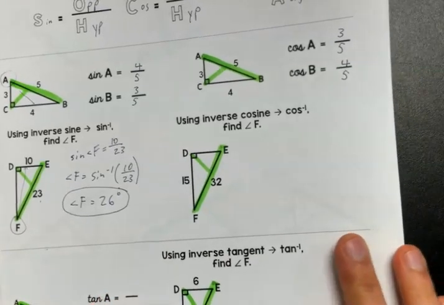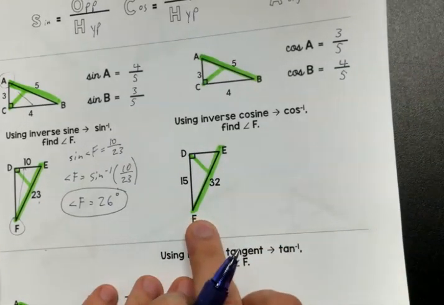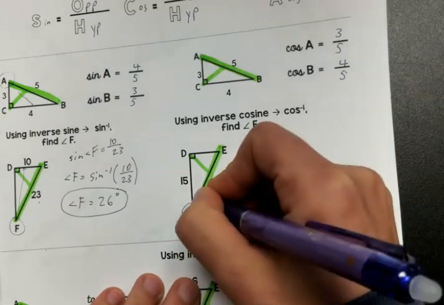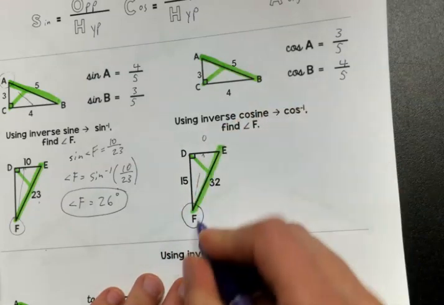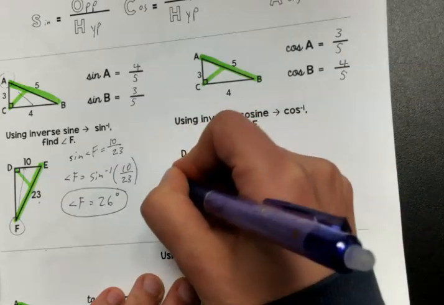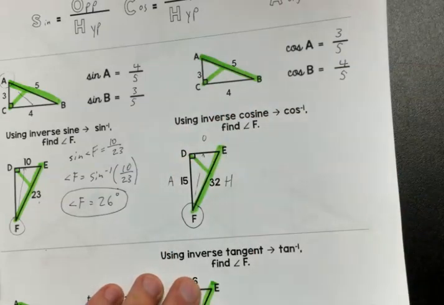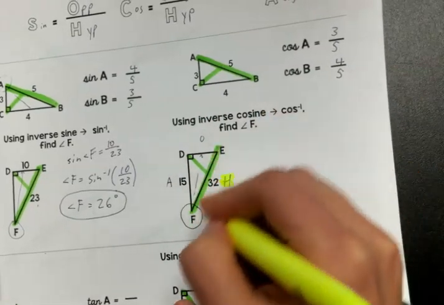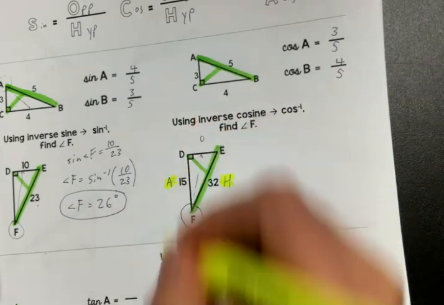All right, let's do the same thing and find angle F. Here's angle F, opposite is right here, hypotenuse is what's green, adjacent is right here, and notice that the two pieces that are filled in are my hypotenuse and my adjacent.